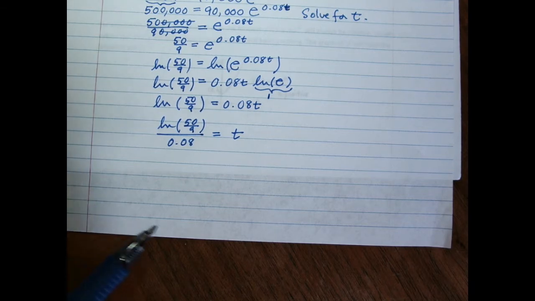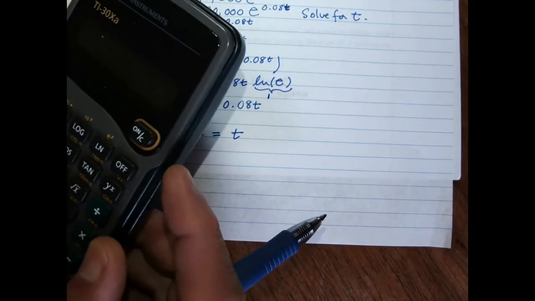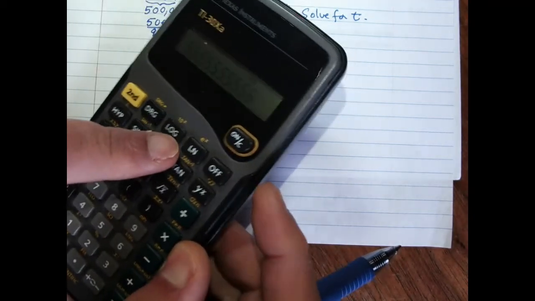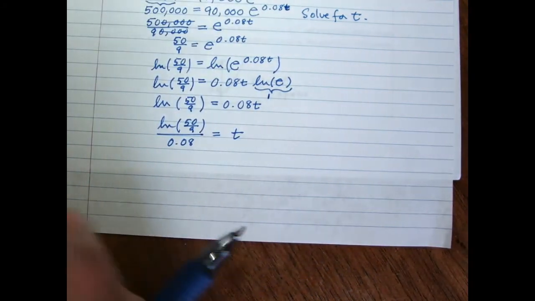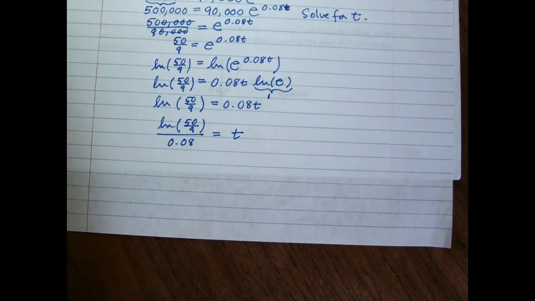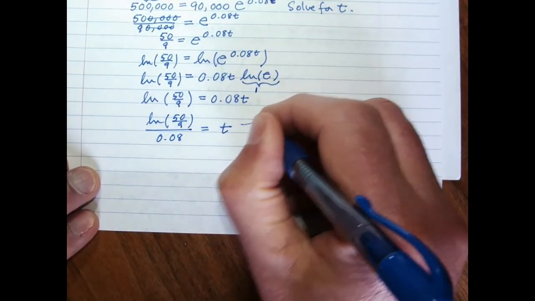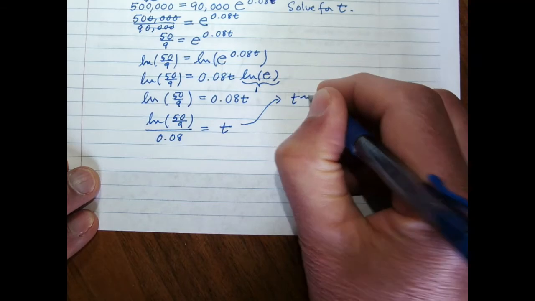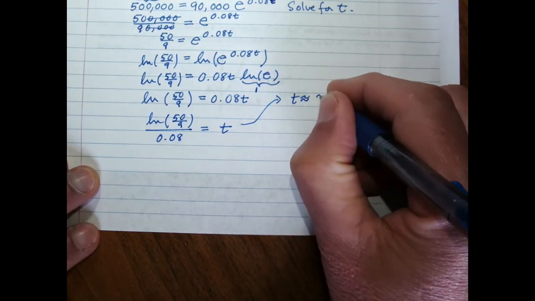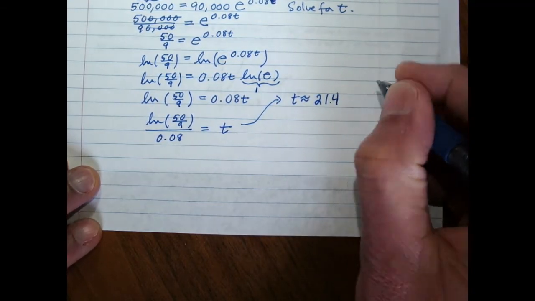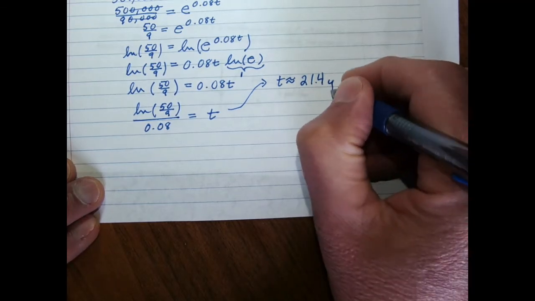And you need to use your ln button. Mine's right here. And then divide by 0.08. And again, I'm going to have to round off. It looks like I'm getting t is about 21.4. Now that's years, right?